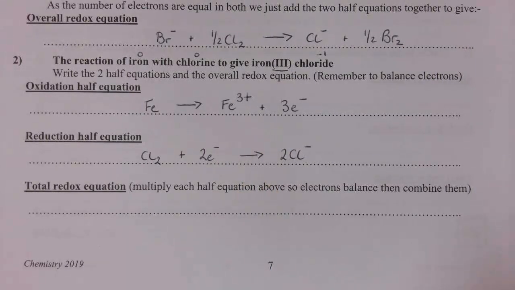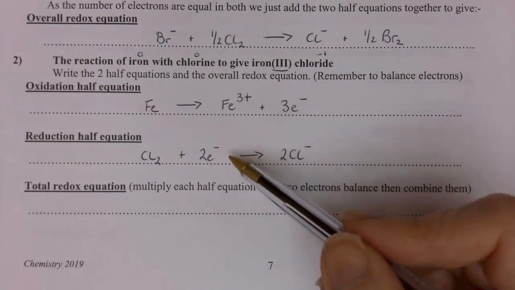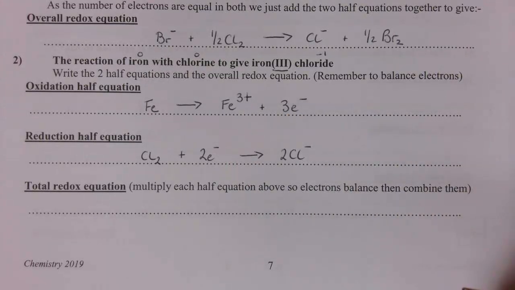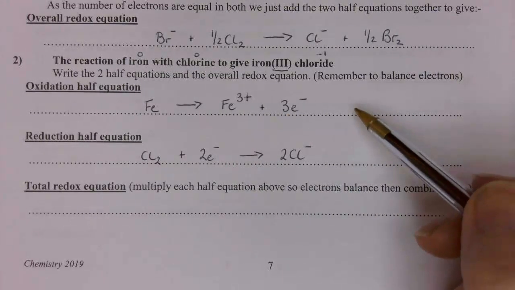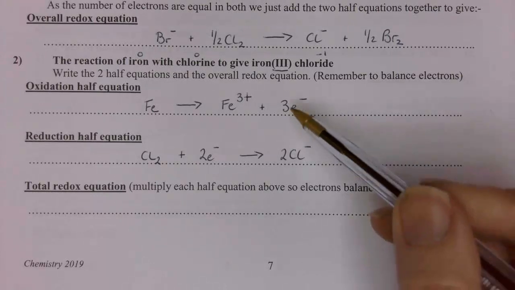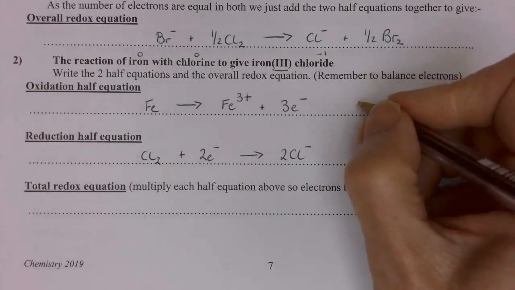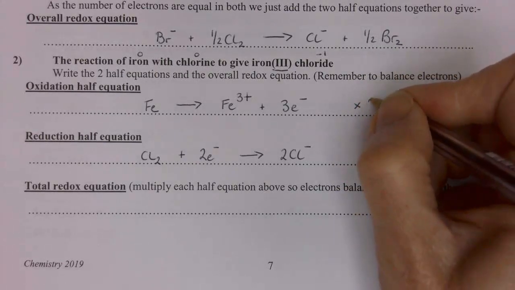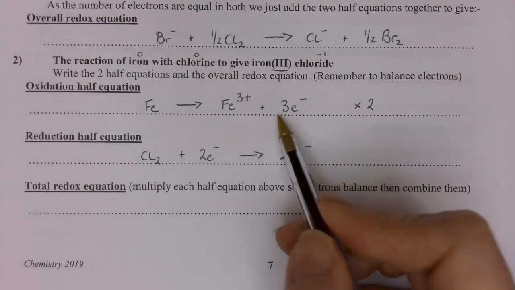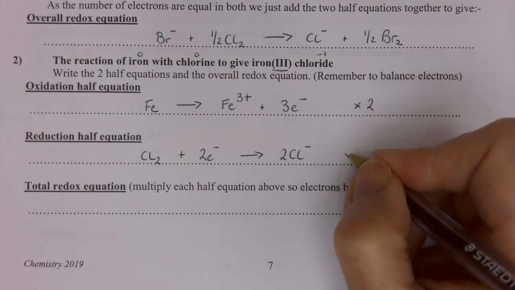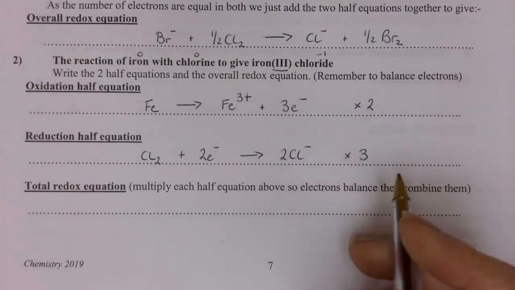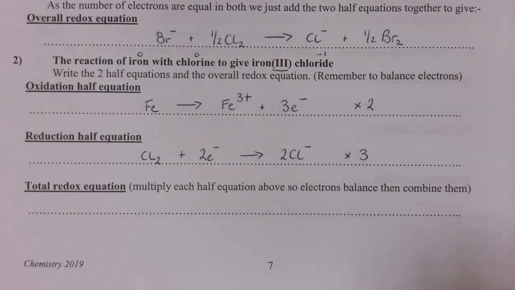Now, in this case, we have a slight issue because these electrons do not balance. So we are going to need to times each equation up so that the electrons do balance and therefore do cancel. So I'm going to times the whole of this top equation by 2, 3 2's being 6, and I'm going to times the whole of this bottom equation by 3, 3 2's are also 6, so therefore the electrons would cancel.